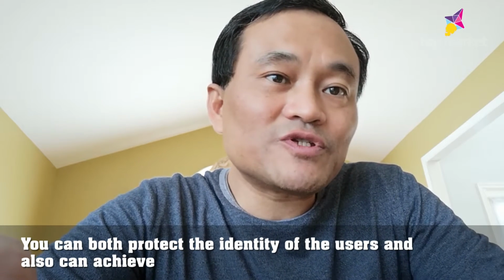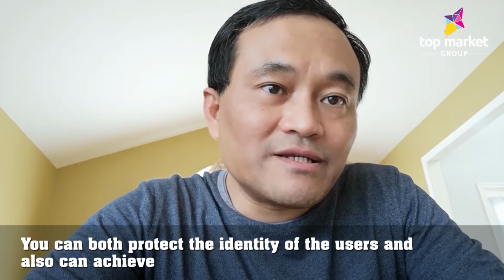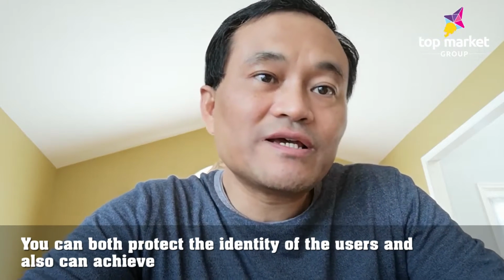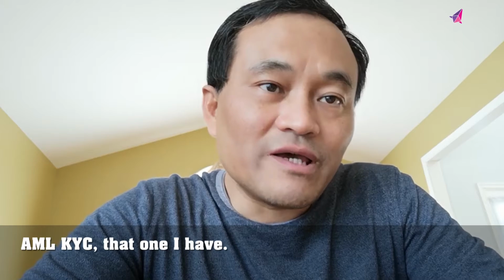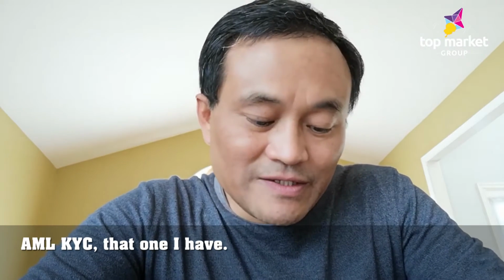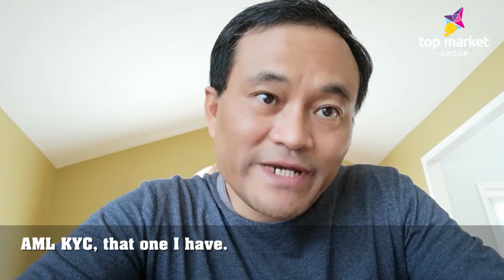So I see that in order for this to really work in real-world applications, you have to have a balance. What's the best balance? People are still working on it, and I think there will be some optimal solution, so you can both protect the privacy of the users and also achieve AML and KYC. That's the one prediction I have.